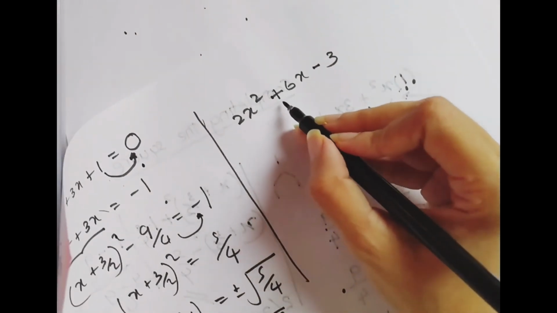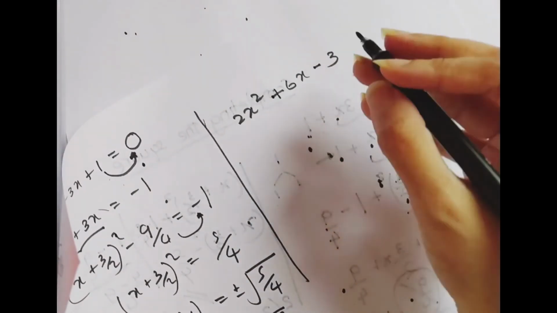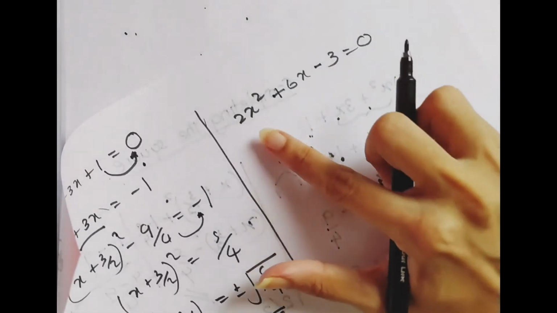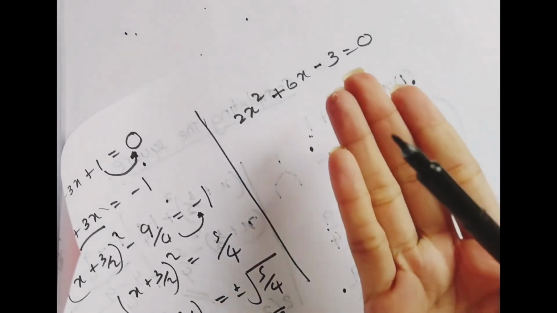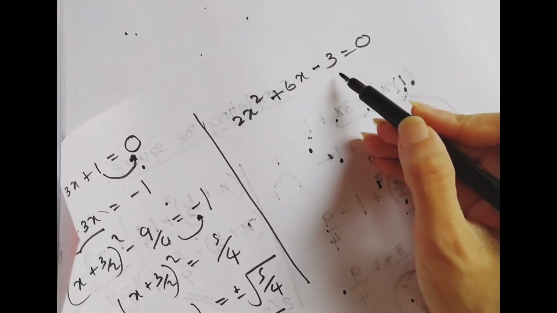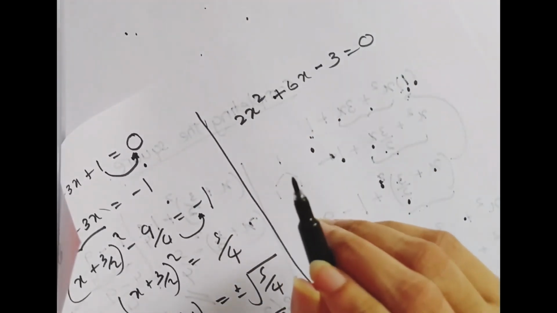So 2x squared plus 6x minus 3 equals 0. Now this is an equation. So here you don't have to take 2 out when you are dividing. Why? Because this is an equation. You can divide the whole equation by 2.